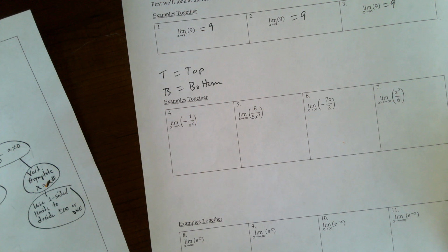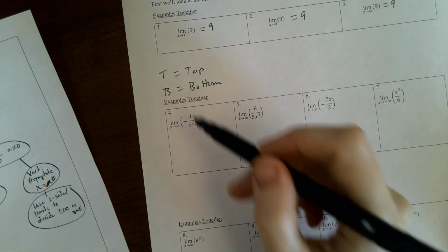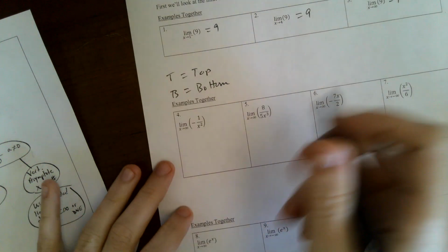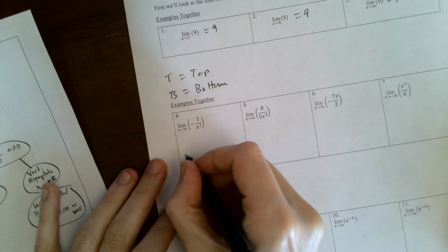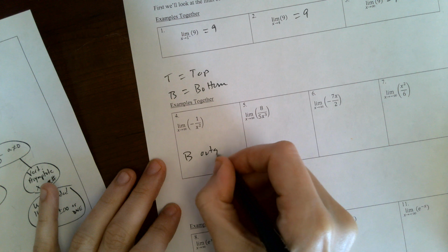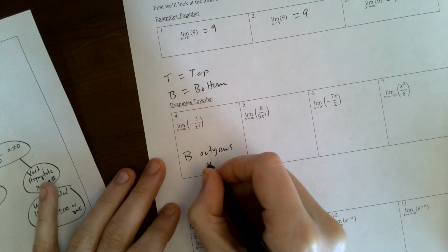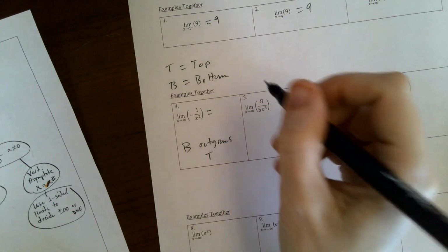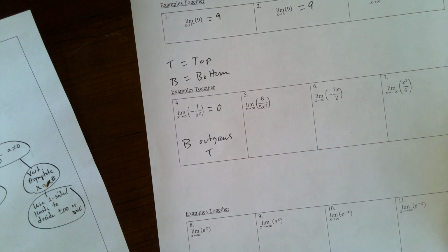If you have your calculator with you, you could divide -1 by some huge number. You're going to get a very small number. So this is a case where the bottom outgrows the top. The top is just staying -1.